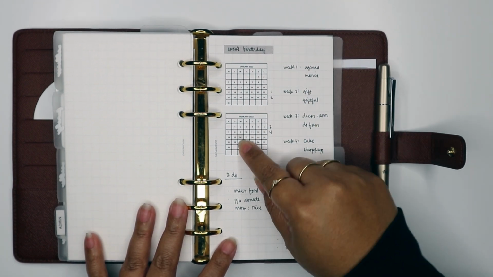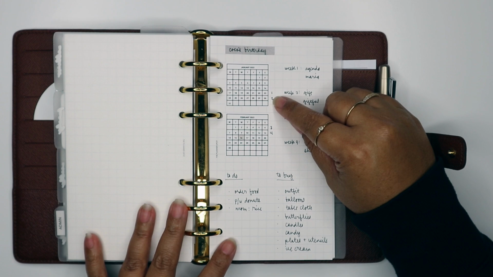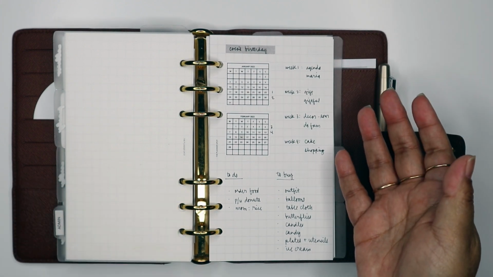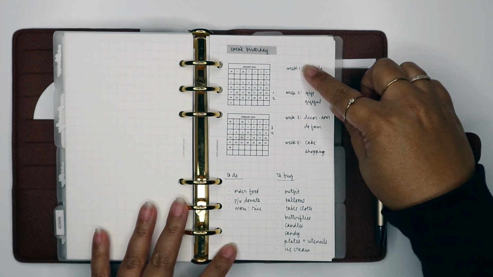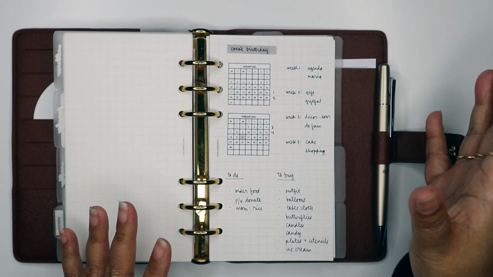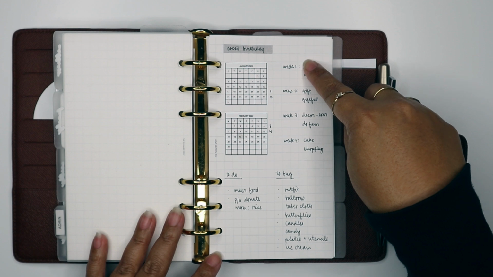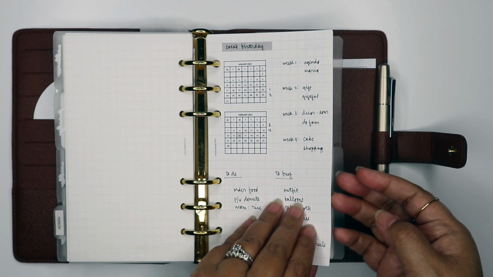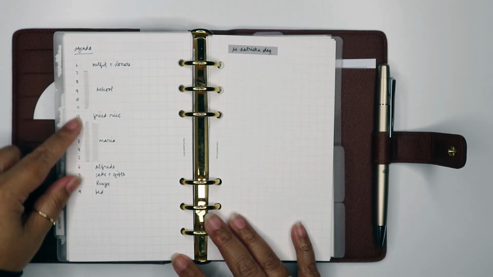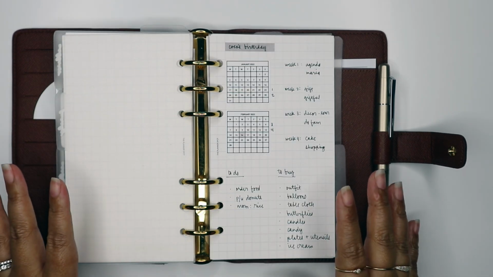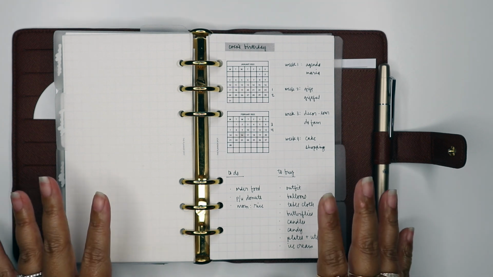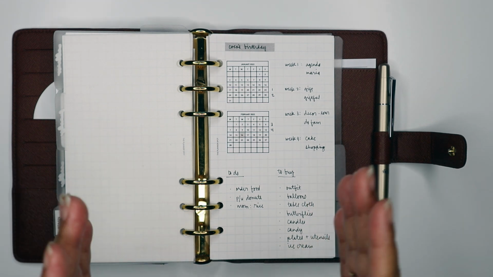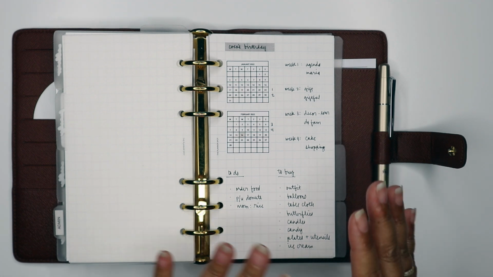I marked her birthday here. I put the weeks 1, 2, 3, and 4. I typically like to plan things a month before the event. And then I just got all the information from my iPad and put it in here. So my weekly plan, my to-do list, my to-buy list, and the agenda. So yeah, that's just an example of how I plan out my projects. I pre-plan in my iPad and then I move it to my planner.